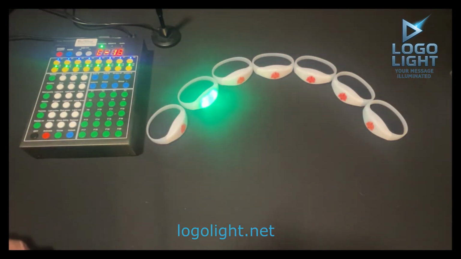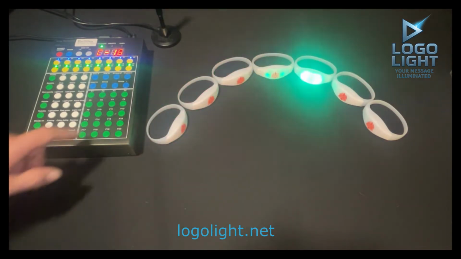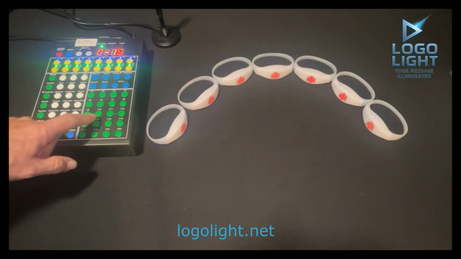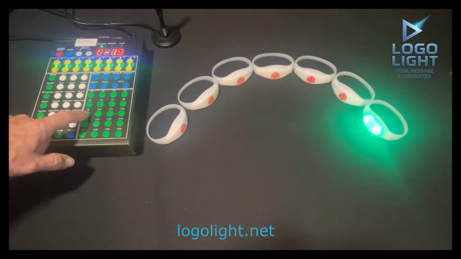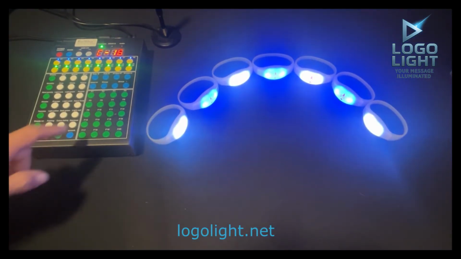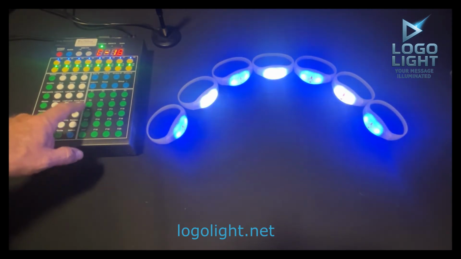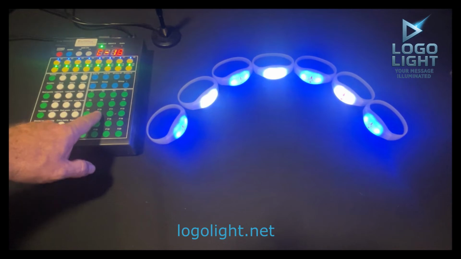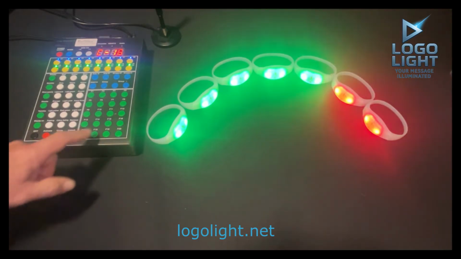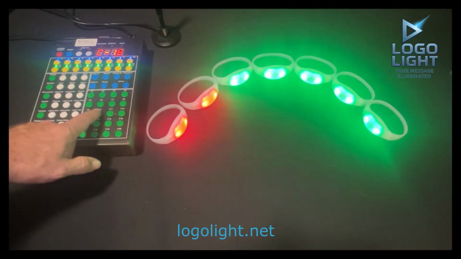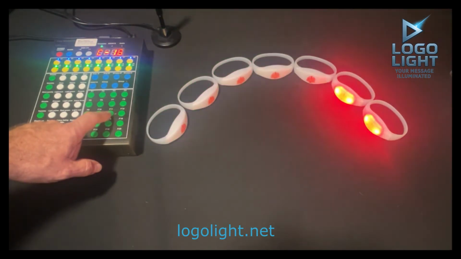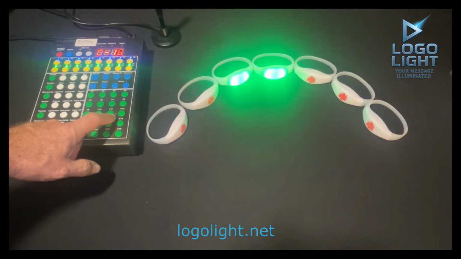And here's F7. That's basically a chase, all the same color through the zones, and the chase in the other direction. And then here's an alternating blue and white across the zones. That's F9. F10 is a green chase and a red chase. So that's F10. F11, that's an on-off chase, both red and green.